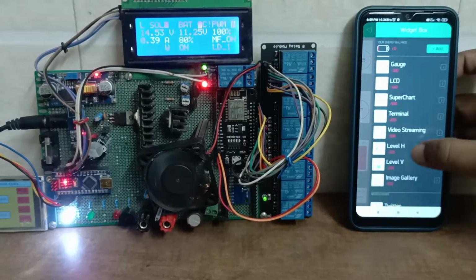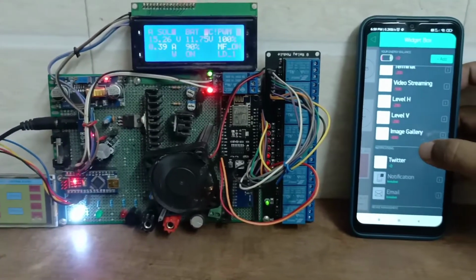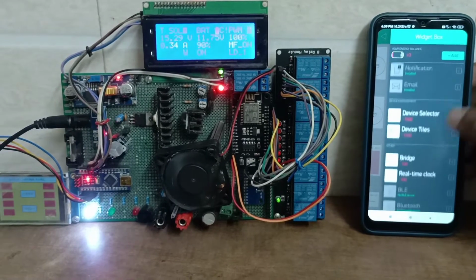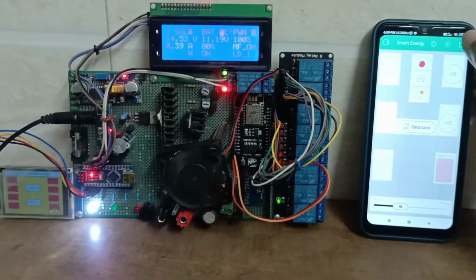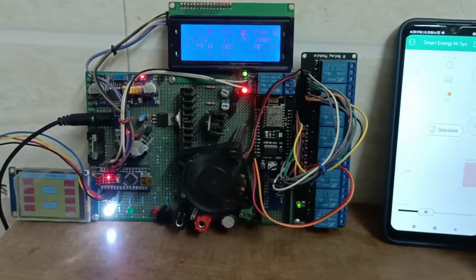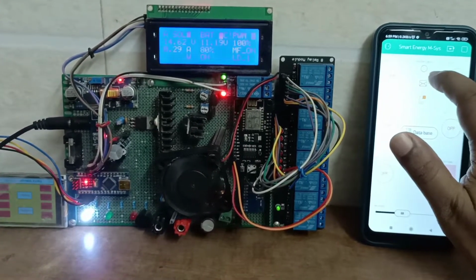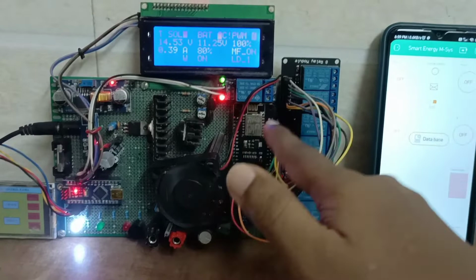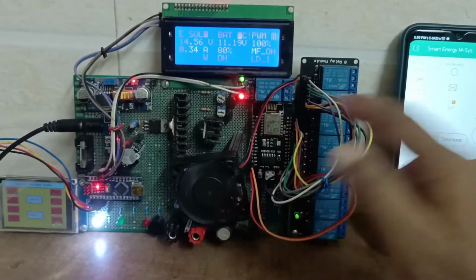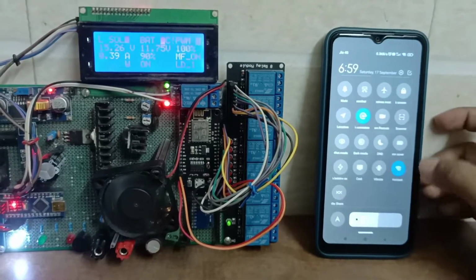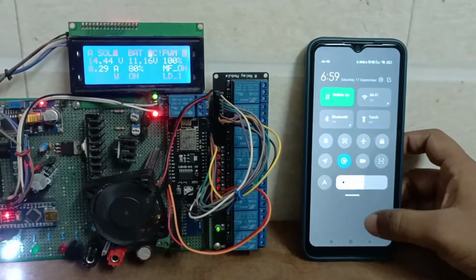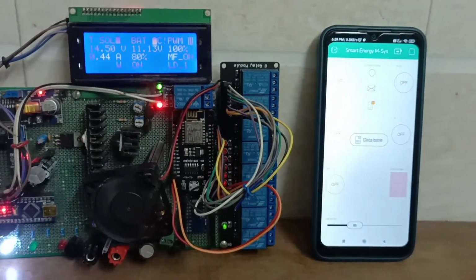So as you can see, I am scrolling through some of the features of this app: button, label, bridge, map, GPS. So I will show a demonstration using this. You can see the blinking of this LED indicates our device is connected to the network. As you can see, my hotspot is on. I am using my own mobile network.